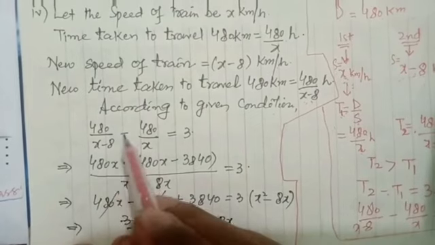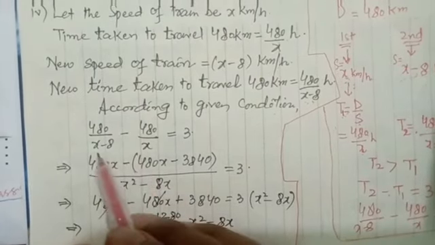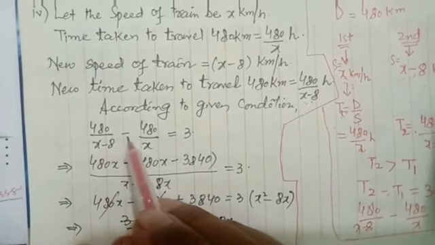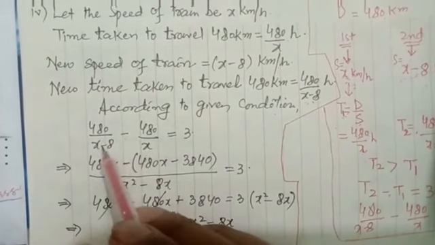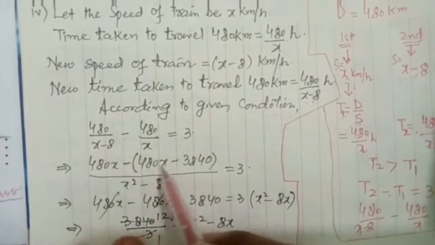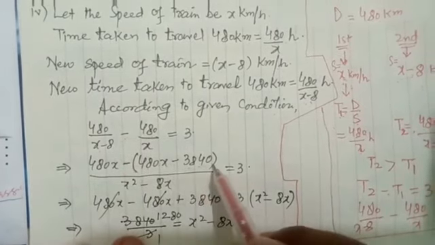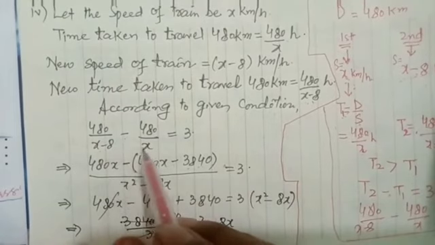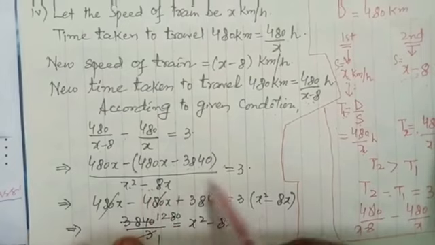Then I will write this minus here, then I will start with a bracket, because here are two terms. Here you may get confused with this minus. That's why I started the bracket here. Here 480 into x is 480x. Minus 8 into 480 is minus 3840, divided by x into x is x square, x into 8 is 8x, it's minus 8x is equal to 3.